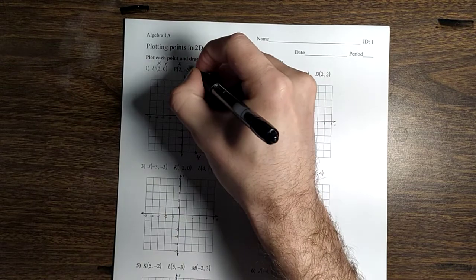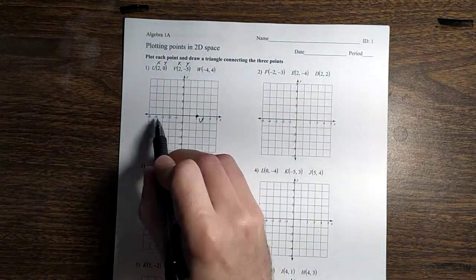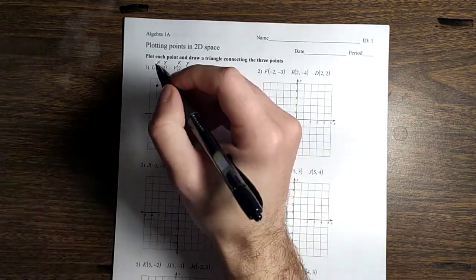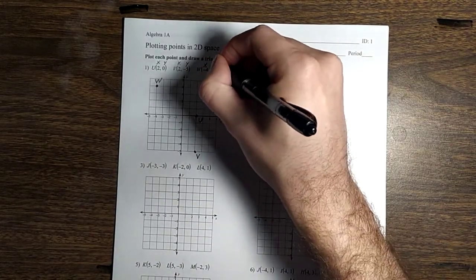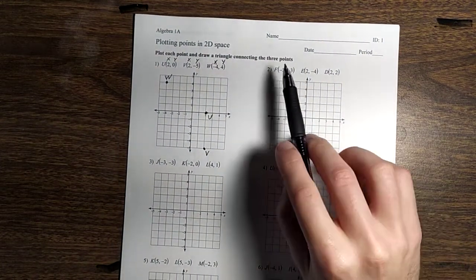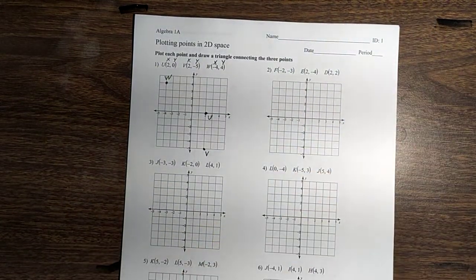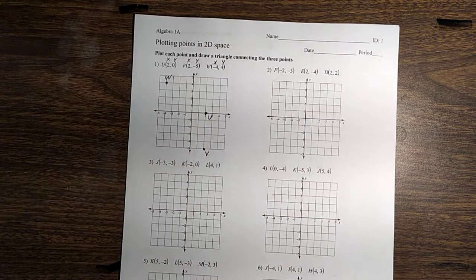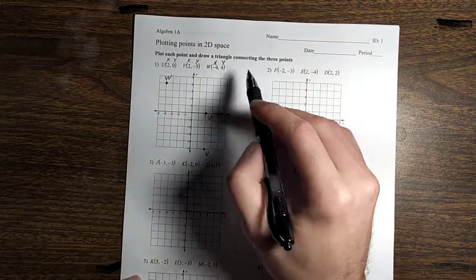Again, this is x and y. For W, -4, 4, that's -4 in the x direction, 4 in the y direction. So I put my point there. That's W. This is x and y. The goal for this is for you to be able to associate a set of coordinates with a point on a graph, and then also to do vice versa. That'll be on the back of this worksheet. Okay, so with that, we've got our 3 points plotted. It says draw a triangle connecting the 3 points.